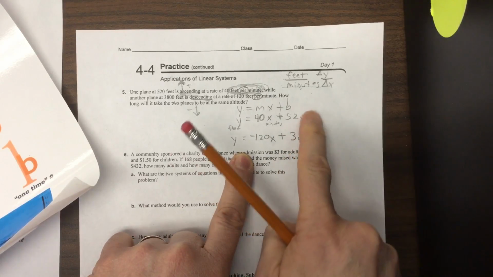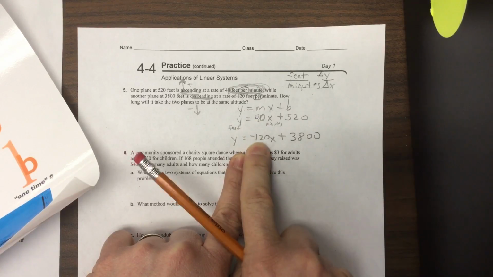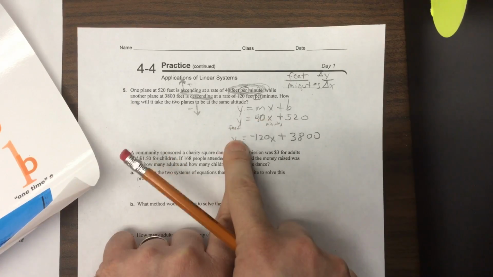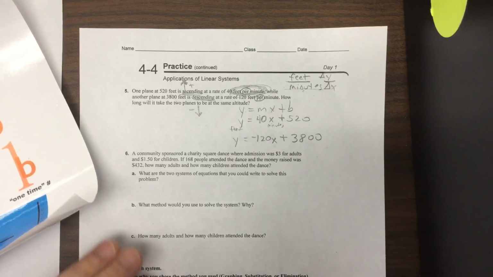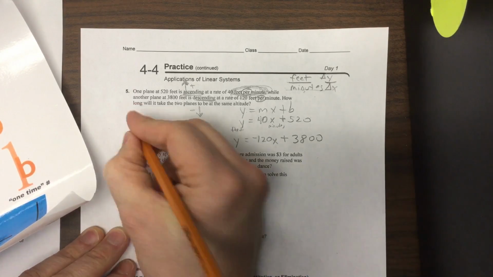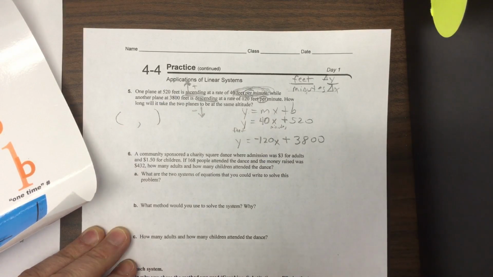We both have where each plane started. This one's ascending at 40 feet per minute. This one's descending, or negative 120 feet per minute. X is minutes, y is feet. What are they asking? How long will it take the two planes to be at the same altitude? So when we solve, we're going to get two answers.